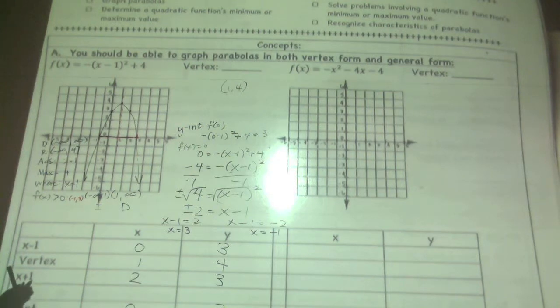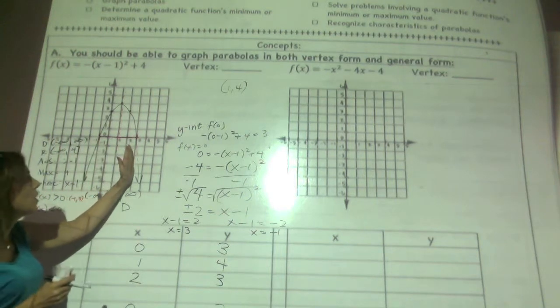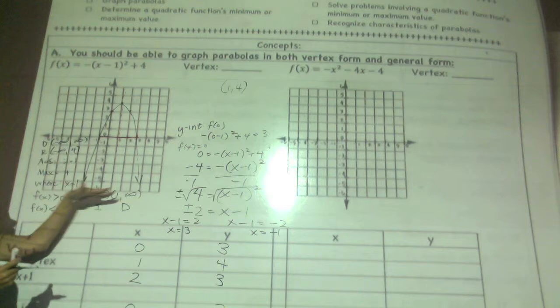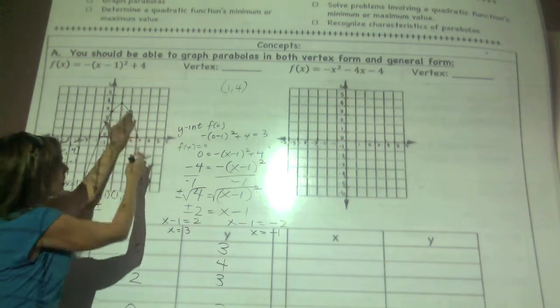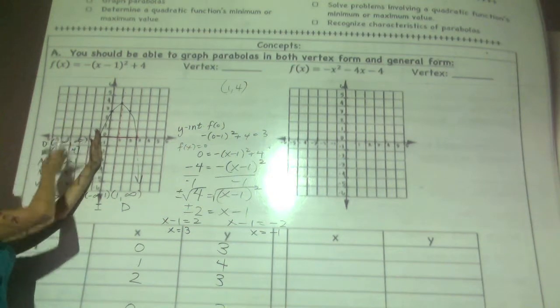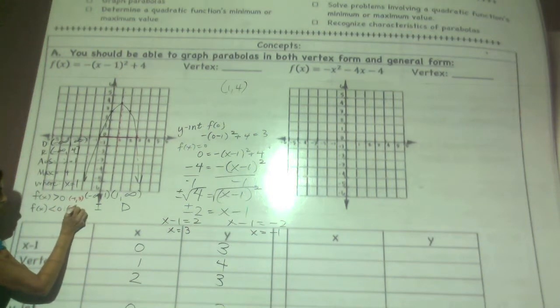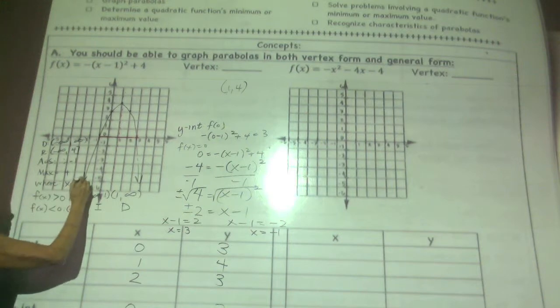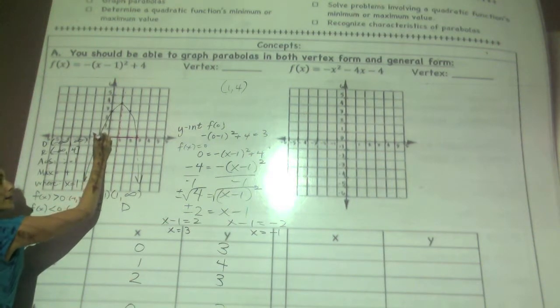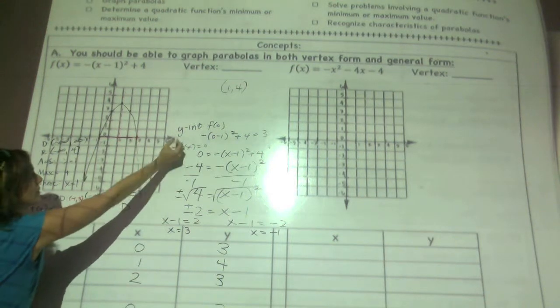Now, where is it below the x-axis? That's a little trickier because that's the ends of the parabola. So it's from here over, and it's from here over. In other words, from here to the left and from here to the right, right? Everything from here over is down below the x-axis. Everything from here over is also below the x-axis. So negative infinity to, let's see, all the way up until we hit that x-axis at negative 1. And then also from 3 to infinity.